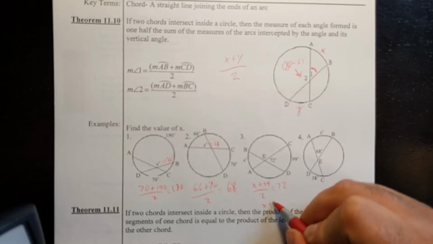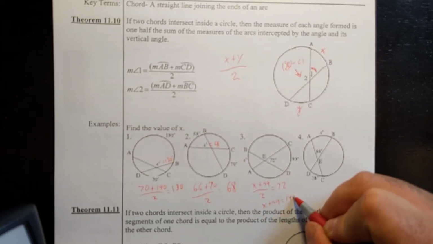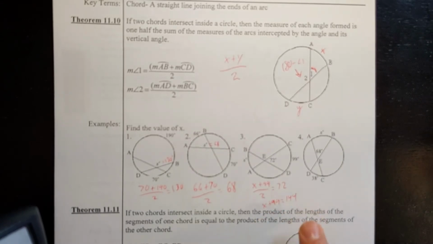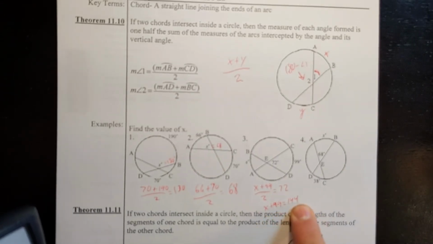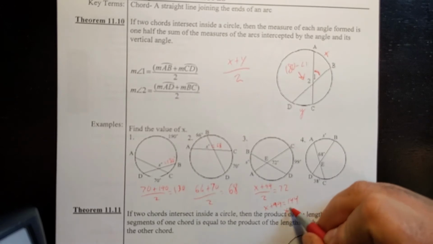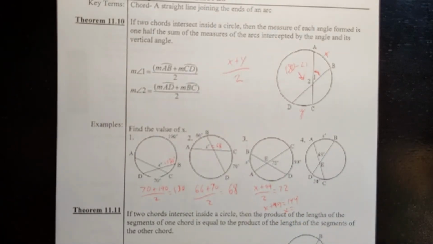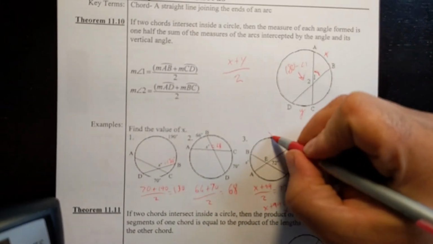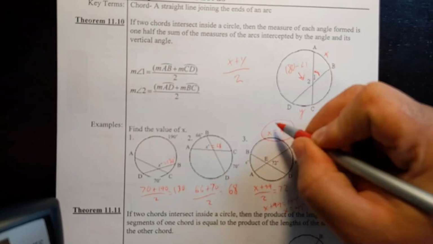So you'll have x plus 99 equals 144. To move that across, you're going to subtract 99. So if you get 144 and you subtract 99, you get 45. That's how you can find x. So x on this one would be 45.